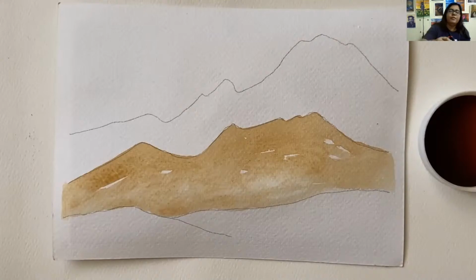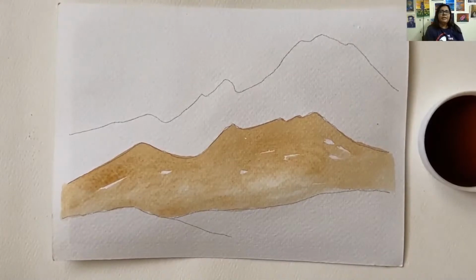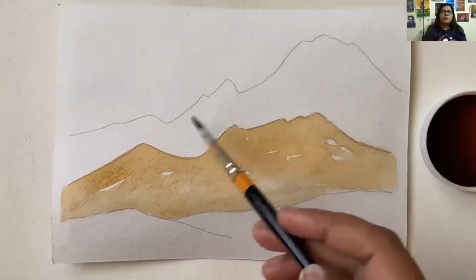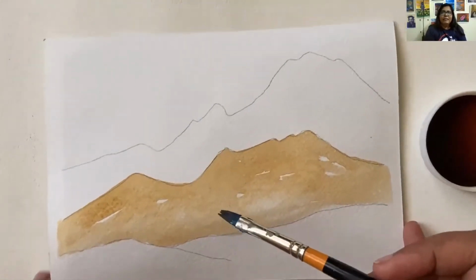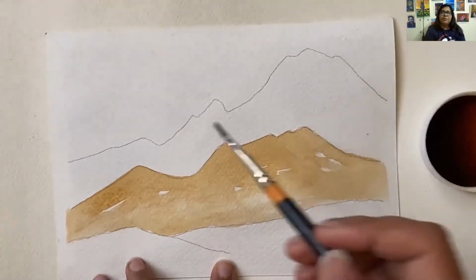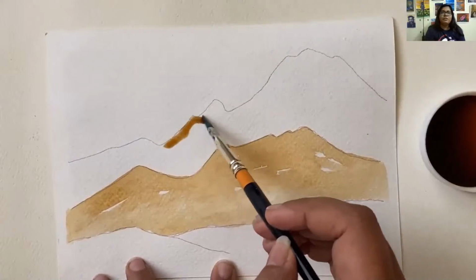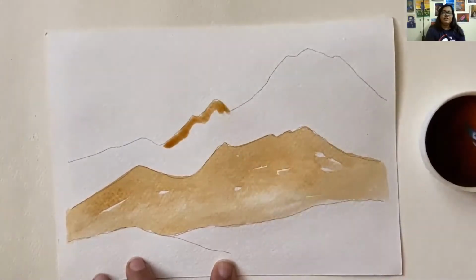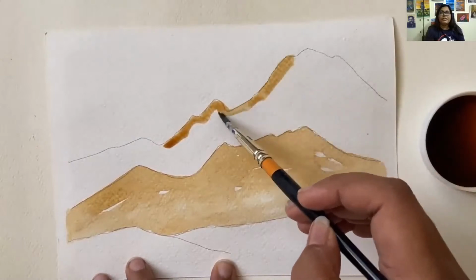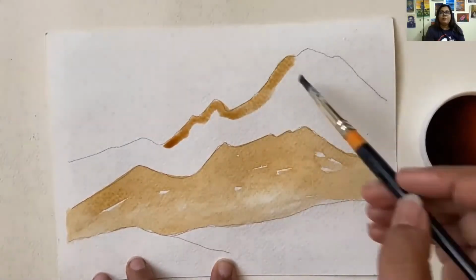All right. Now we will move on to the top mountain range. So just see, everybody. Same technique like we did for the lower mountain range. I will just repeat it. Anybody who missed it during the first step can also see this. It's being repeated. So like the previous one, we will first start with the top of the mountain ranges and we will work our way downwards.